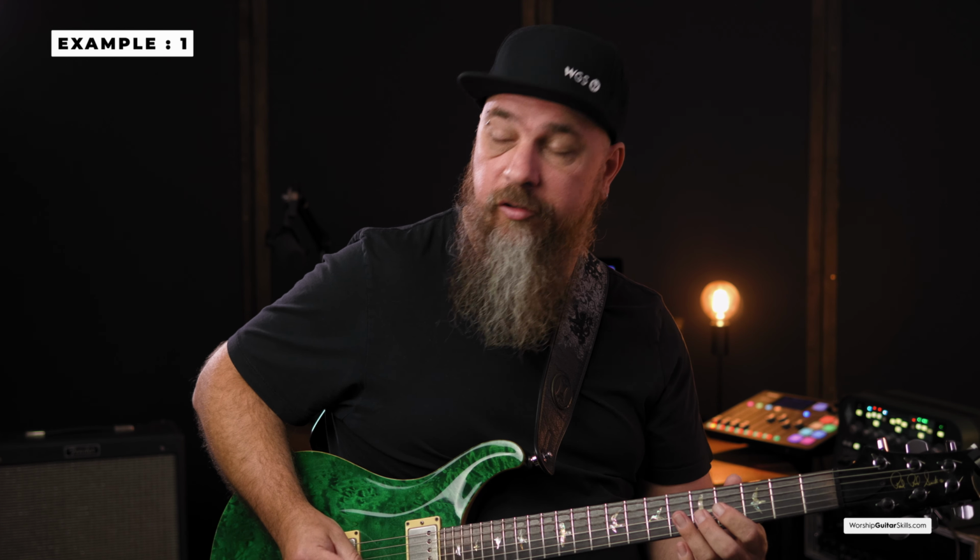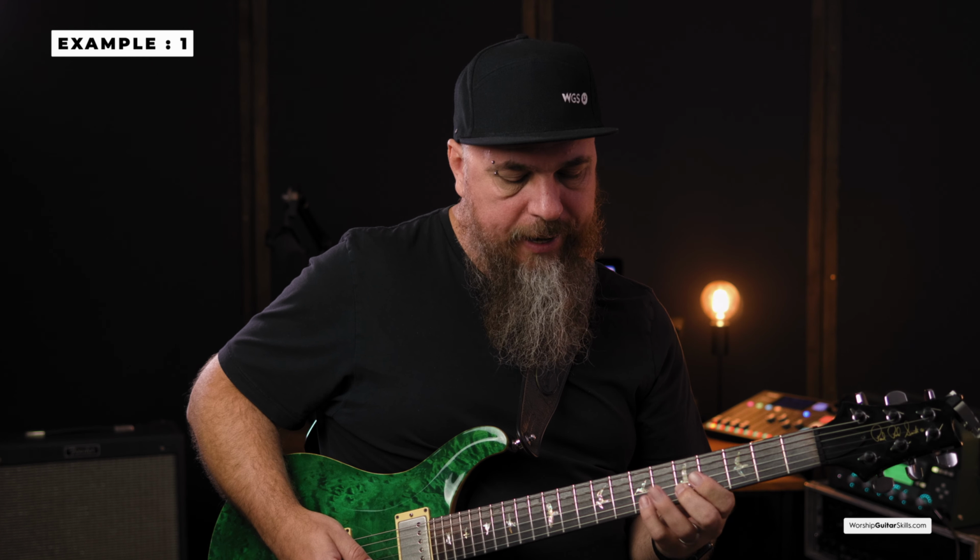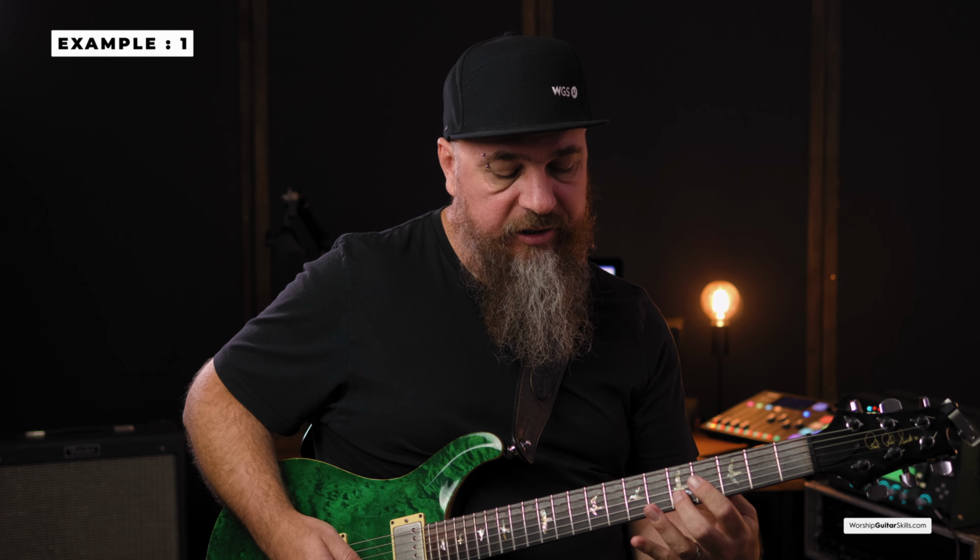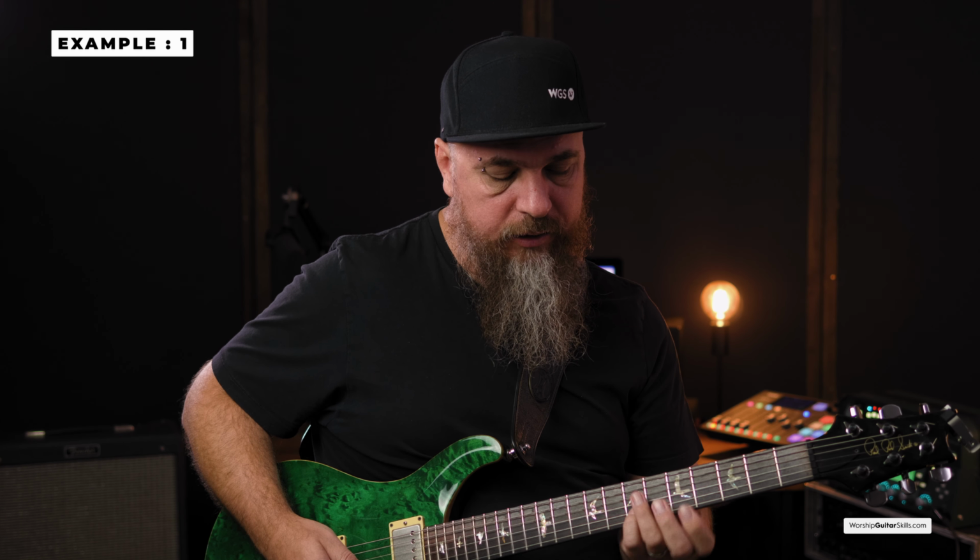What you can do, in one instance I cheated a little bit and I added additional notes. So I went from just these three by adding in the F sharp. So your ear will sometimes tell you, let's throw in something in there that's not part of the original pattern, just for a bit of melodic interest. And then for the final part, that's what I did. 4, 6, 4.